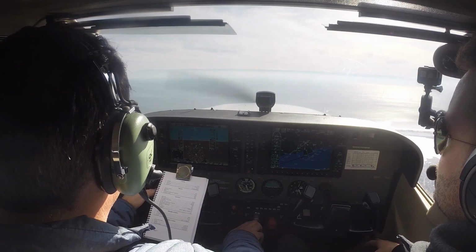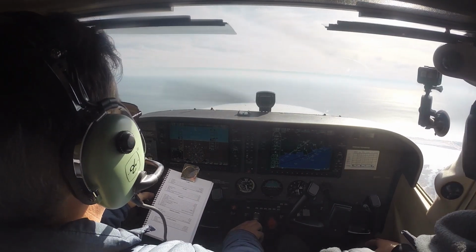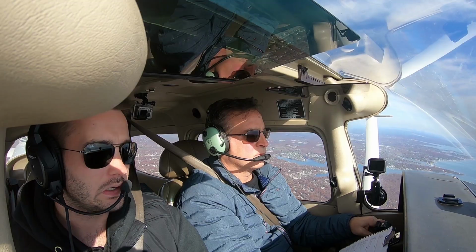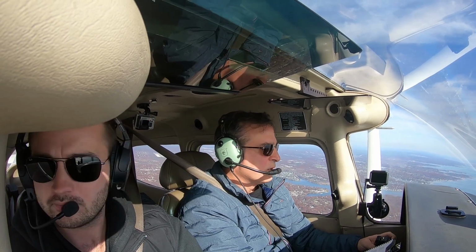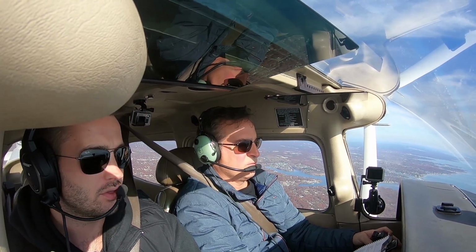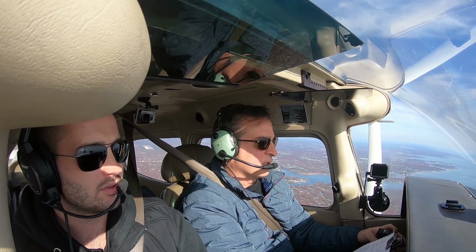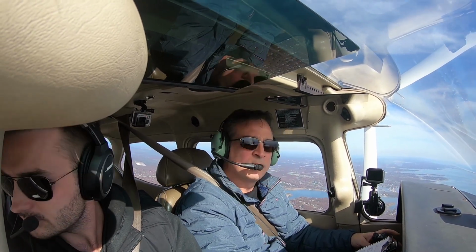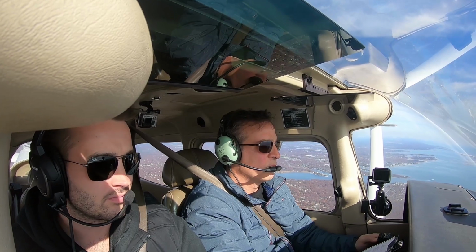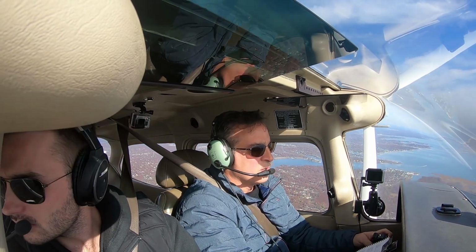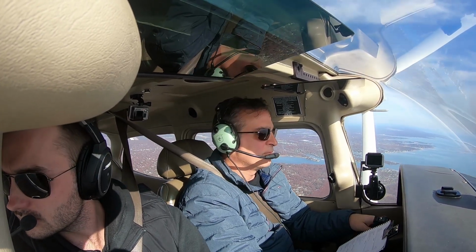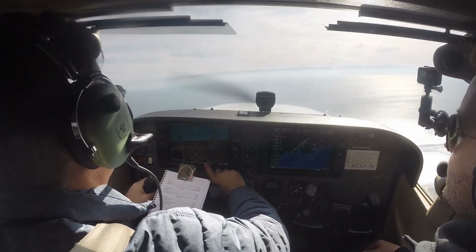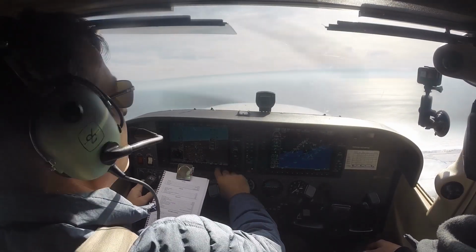New York approach, Cessna 16237. 16237, go ahead. 237's 2,400, just about 3 miles south of Brookhaven, requesting flight following back to Farmingdale. Roger, squawk 4365 and ident. 4365 and ident.